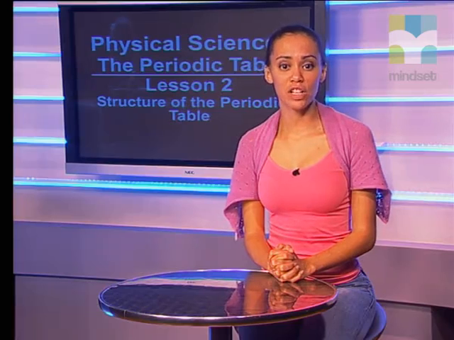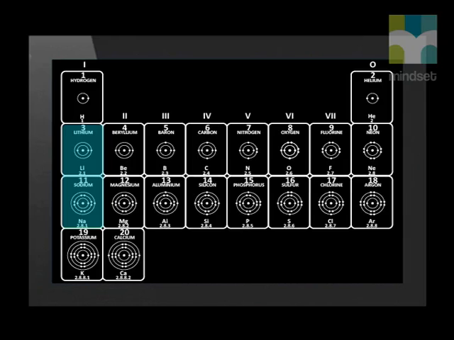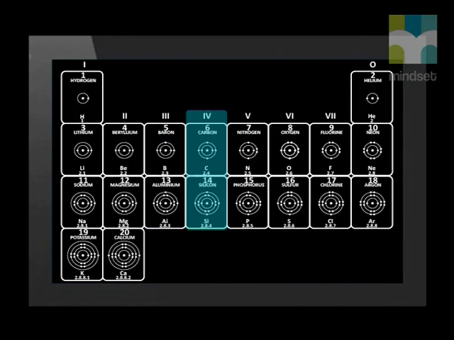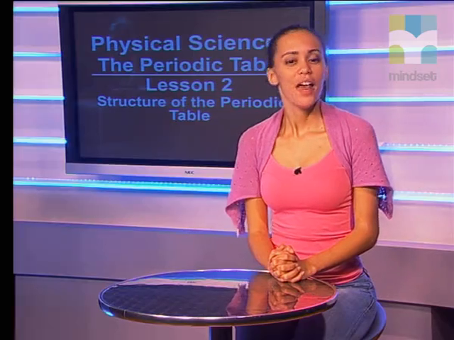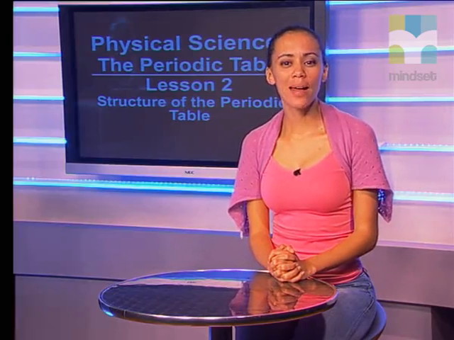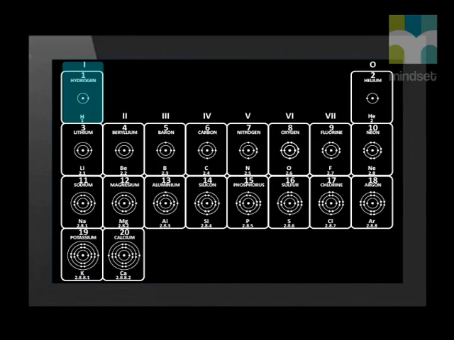Now if we look at just the first few elements in the periodic table, you will notice a pattern. You can see that as we move from left to right across the periodic table, the number of electrons in the outer energy shell of each atom matches the group number. This means that if we know which group an element is in, we know how many electrons are in the outer electron shell. And this is why hydrogen, even though it is not a metal, is placed in group 1.